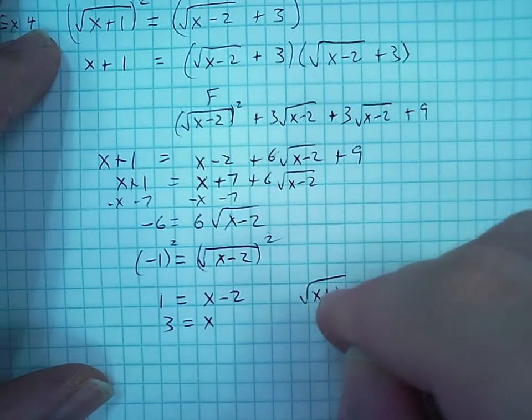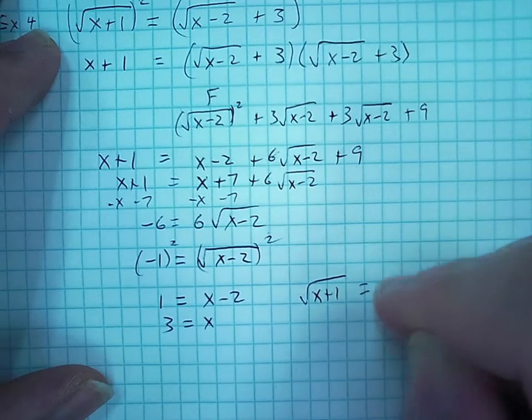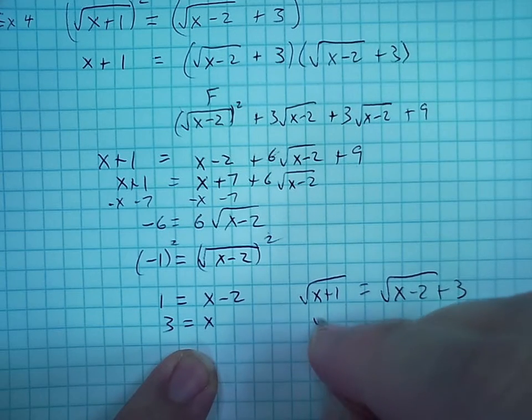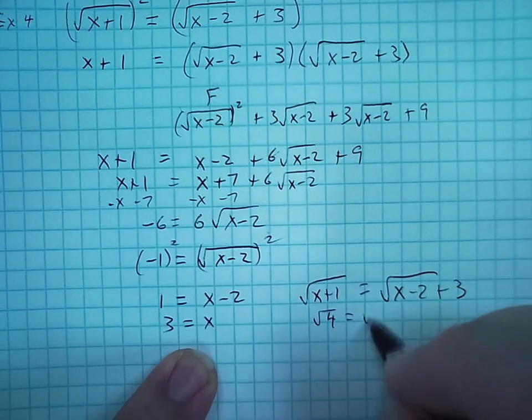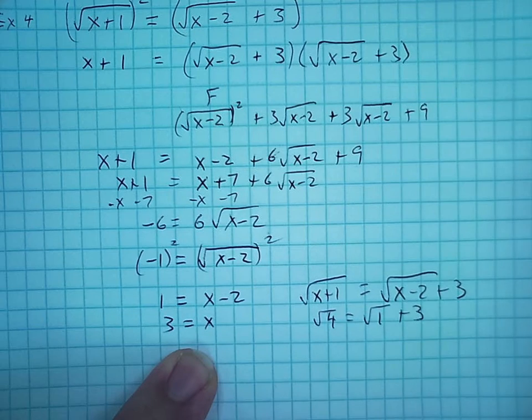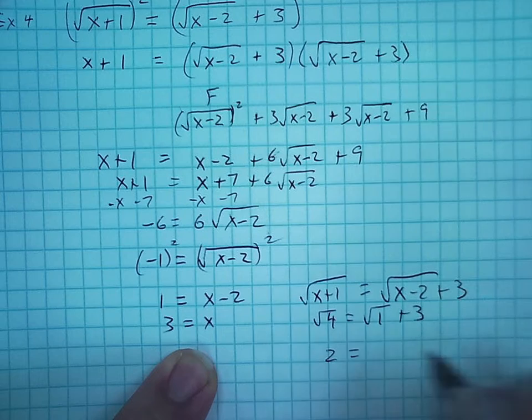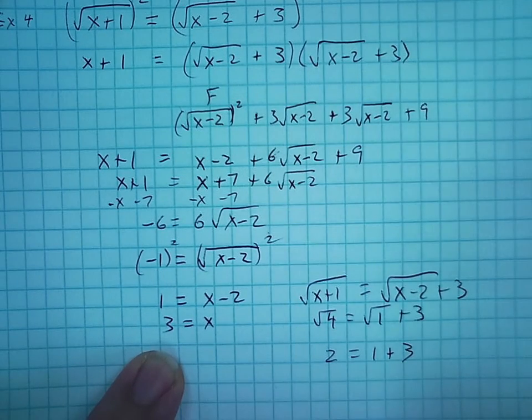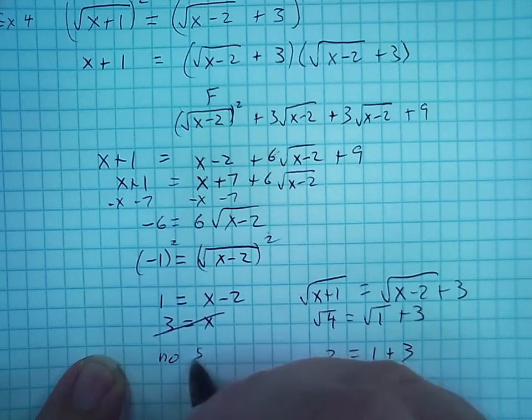My original was the square root of x plus 1 equals the square root of x minus 2 plus 3. So if I stick in 3, I get the square root of 4 equals the square root of 1 plus 3. So that's 2 equals 1 plus 3, which does not work. It's extraneous. So this is not a solution. There's no solution to this one.